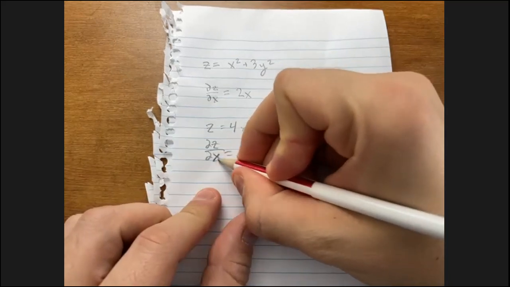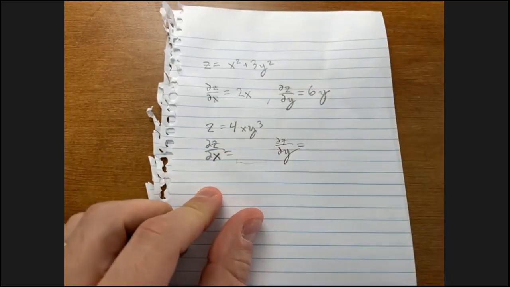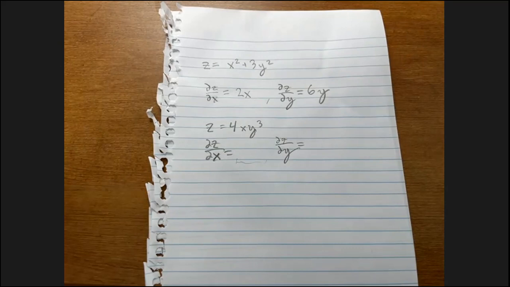Good guess. Nope. The key here is to treat that y cubed as a constant. 4 is a constant. The only variable there is x. So it's almost like it's linear with respect to x.